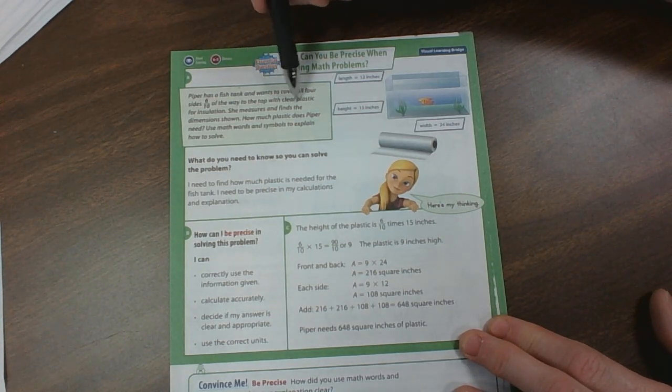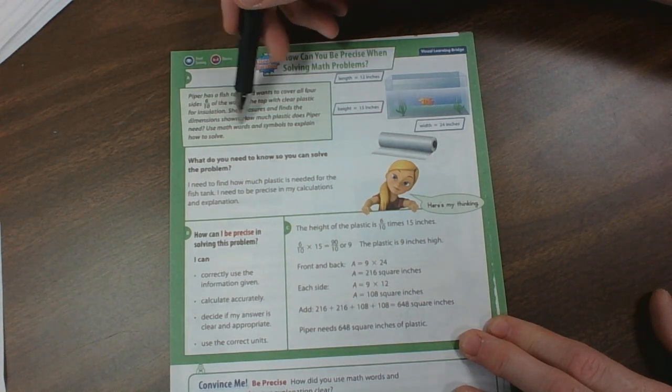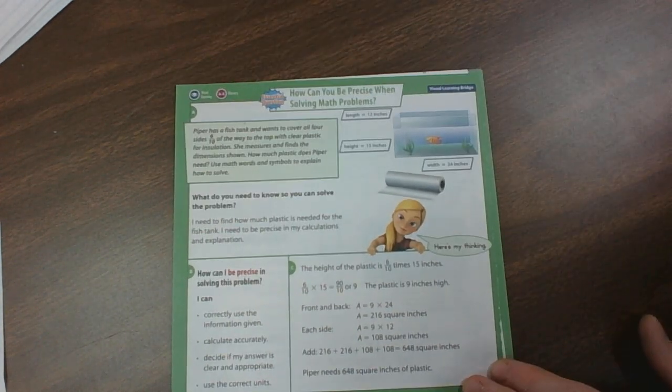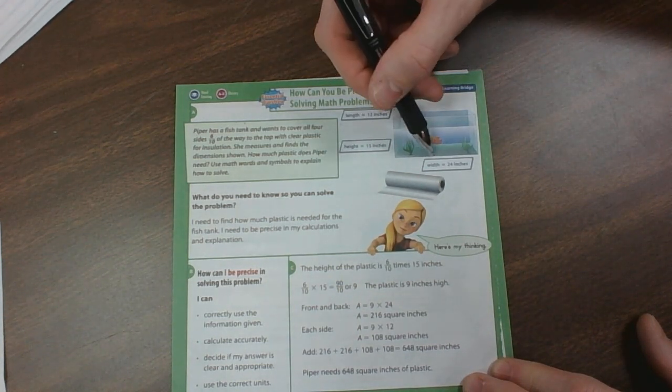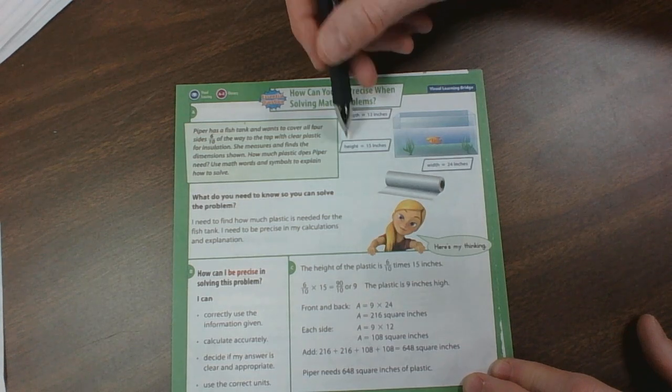She measures and finds the dimensions shown. How much plastic does Piper need? Use your math words and symbols to explain. So let's see how she does this work here. The length is 12 inches, the height is 15 inches, and the width is 24 inches. So she has length times width times height.